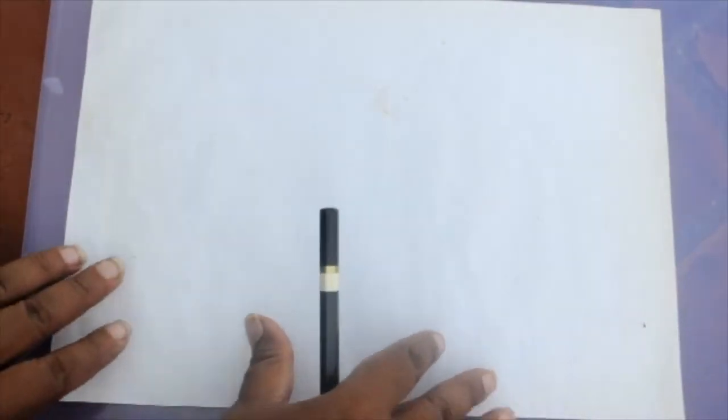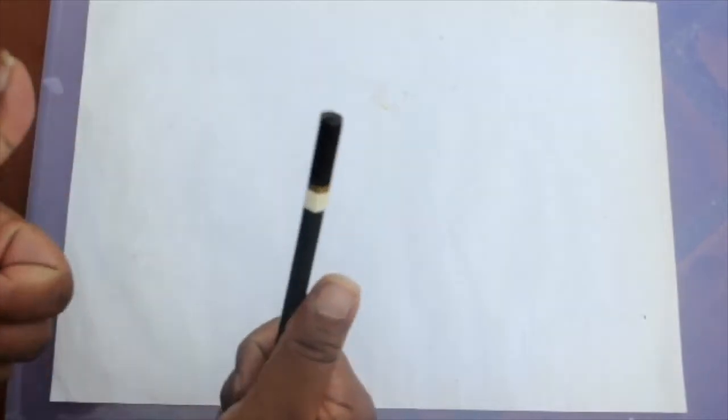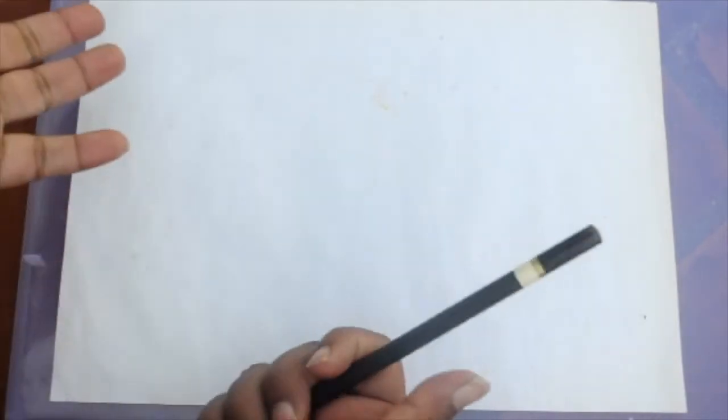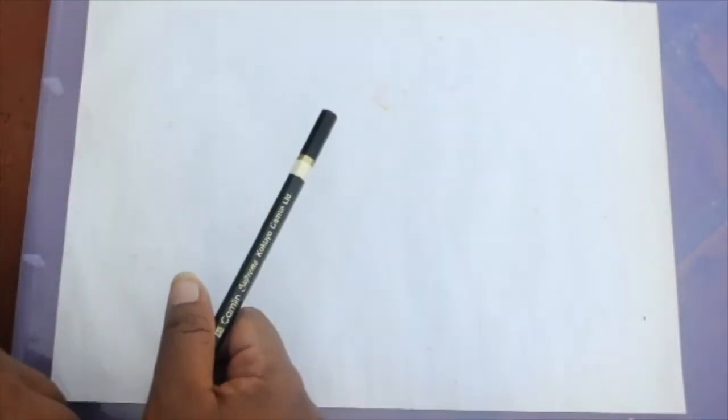So water in a picture can be of many types. It can be either rain, or a river, or a waterfall, or a glass of water, water in a pot, or drops of water, or a water puddle. So we can draw all kinds of water. And it's really easy to draw water too. So let's get started with rain.